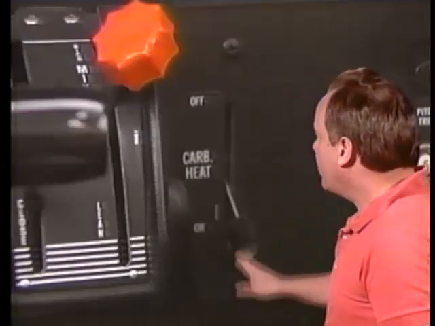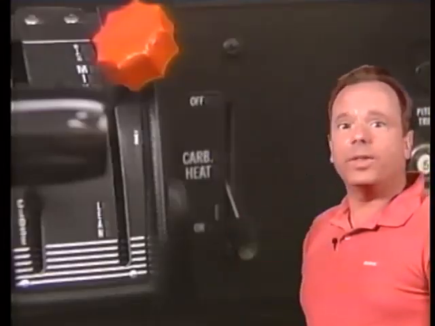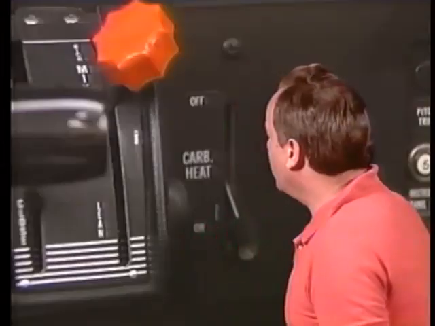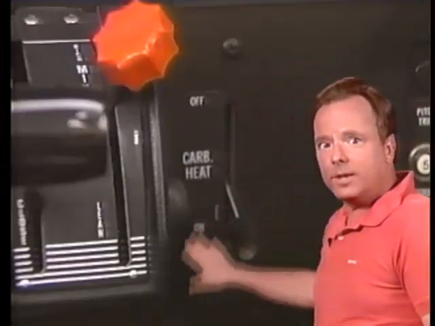Should you use carburetor heat like this when it's not needed? No, the answer is no, you don't want to, because, as we said earlier, you have a decrease in power and possible detonation. So you only use carburetor heat when you think there is an icing situation possible.